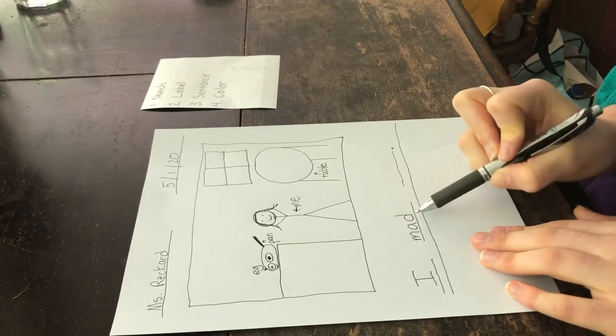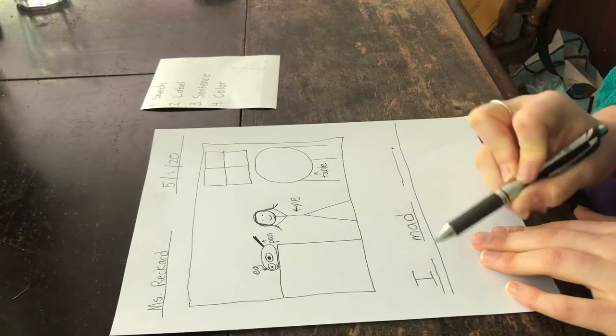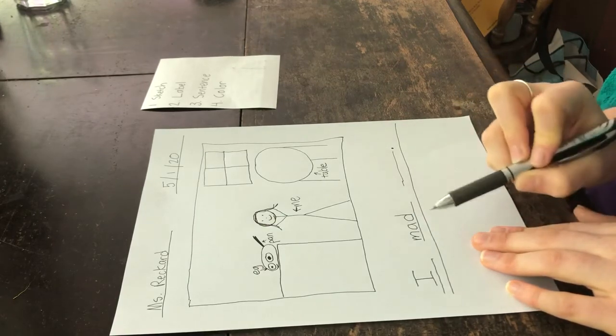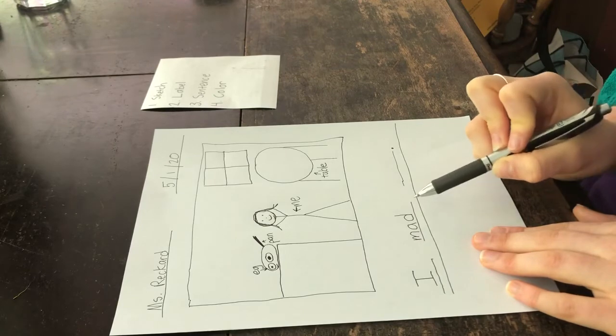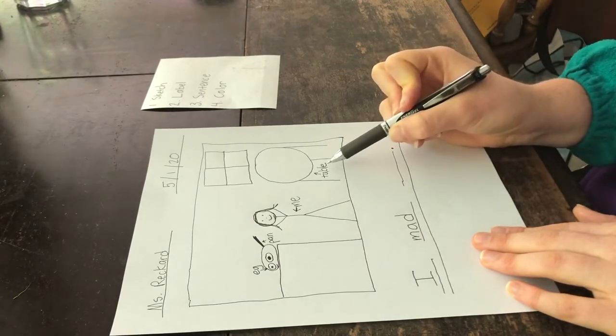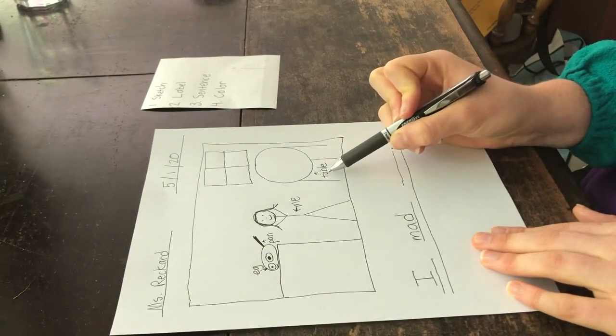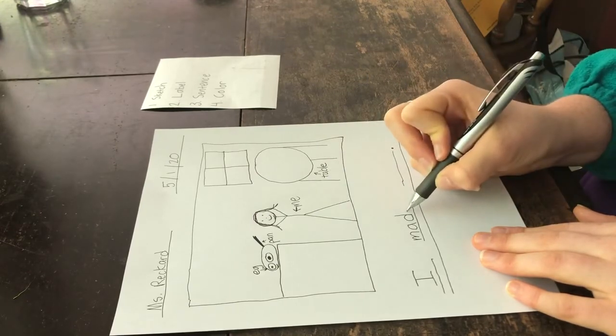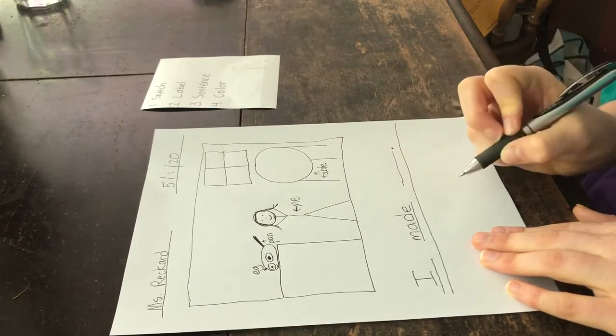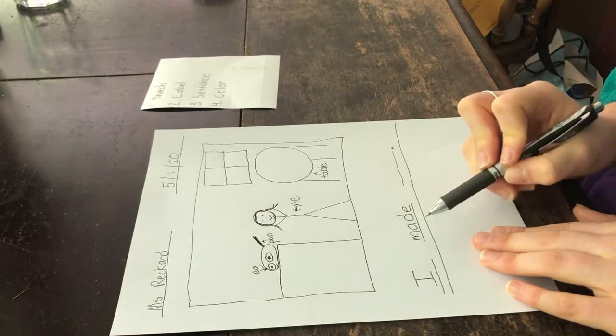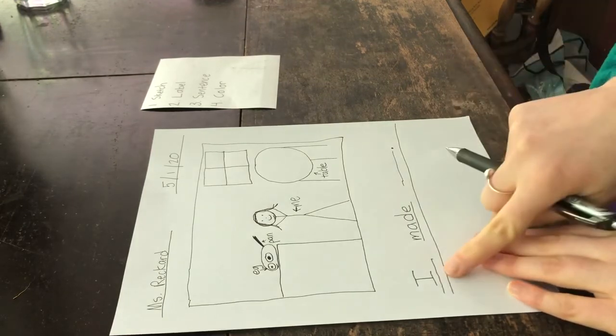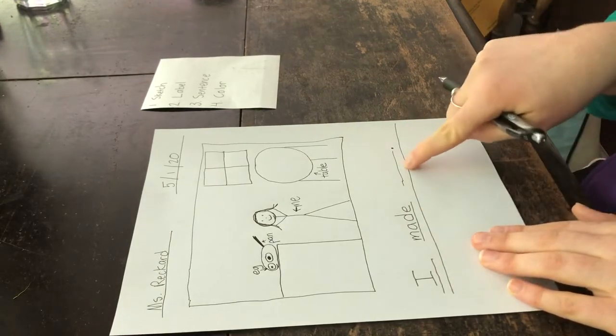M-A-D, mad. So I'm not trying to say I mad eggs. I want to say I made eggs. So remember, just like table, we needed the magic E to make the A say its name. We need a magic E at the end of made. Now the A says A instead of A. So we have I made eggs.